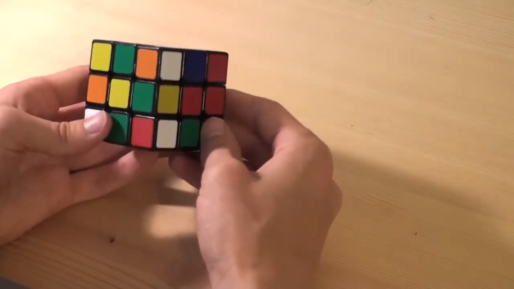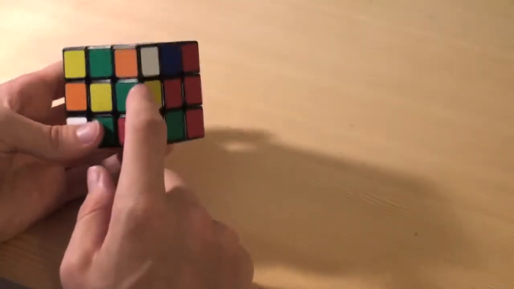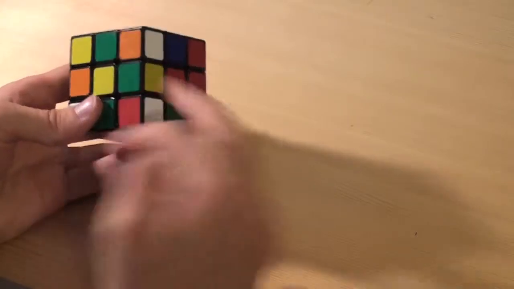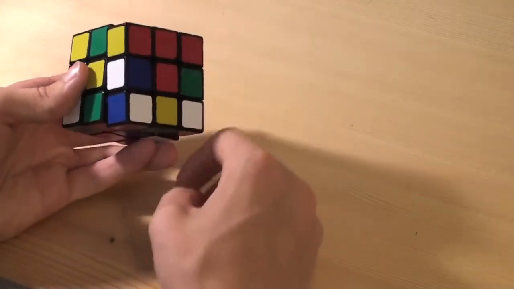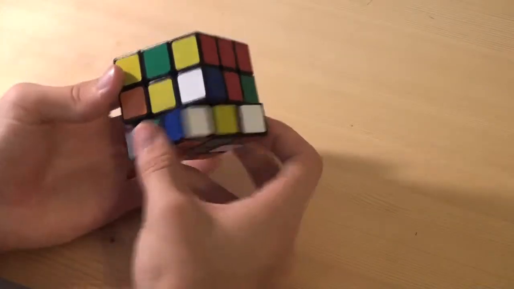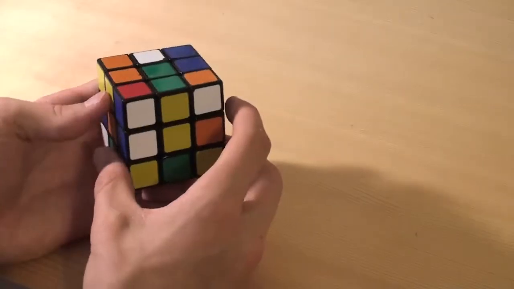Sometimes you will also have a situation like this, where the piece is in the middle layer, but it is flipped around. So what you do here is you rotate it down into the bottom layer, then align yellow with yellow, like usual, and rotate green to green.